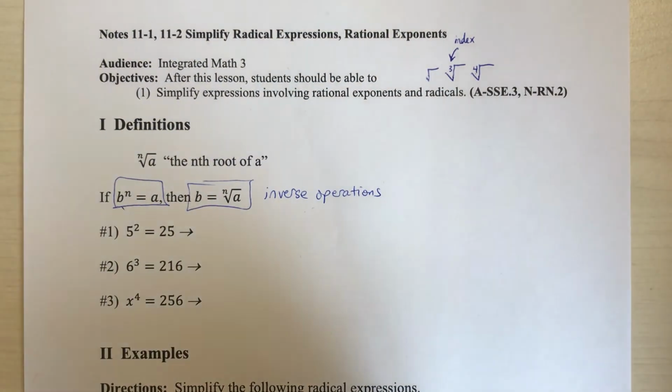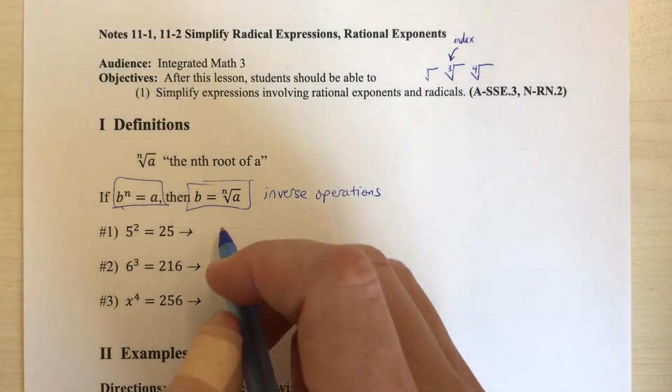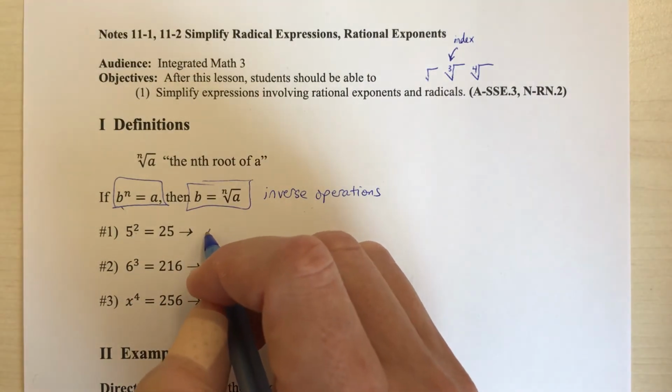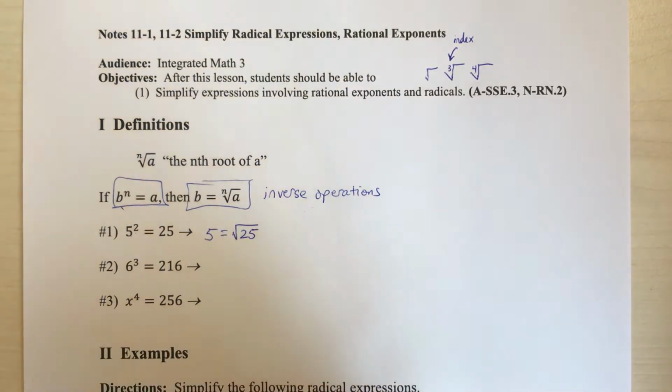Inverse operations. So if 5 raised to the second is equal to 25, then we can say that 5 equals the square root of 25. So here's the square root. 6 raised to the third is 216.